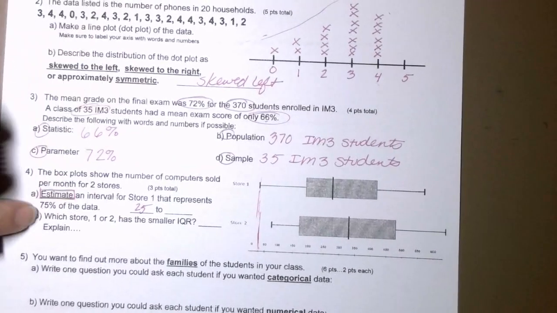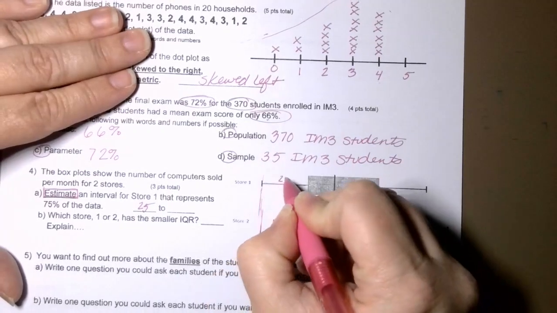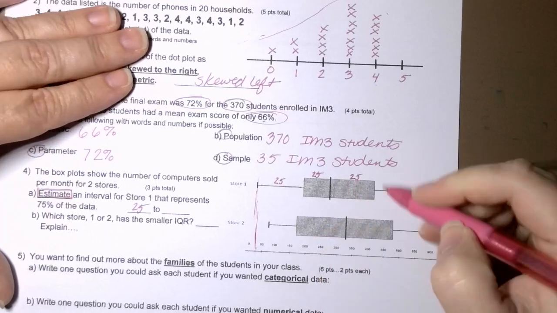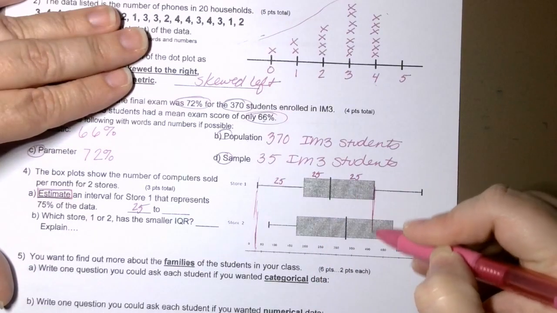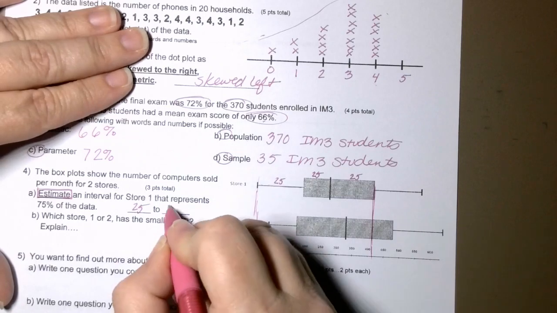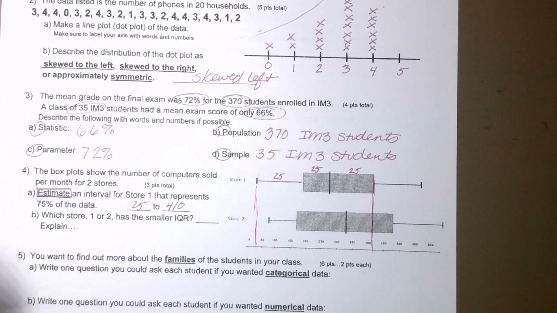And then 75% needs to include 3 parts. So here's 25%. Here's 25%. Here's another 25%. So the end of 75% would be up here, like, what is that? Maybe 410, somewhere around there? Yeah? What's another option you could have for that one?